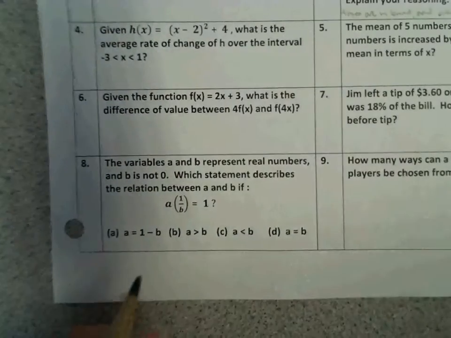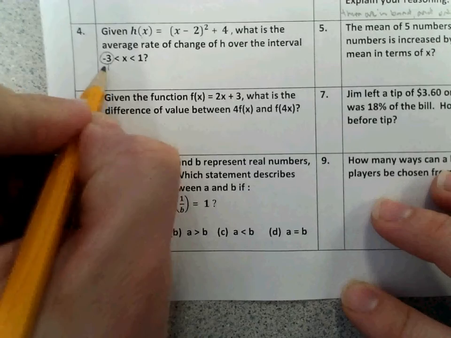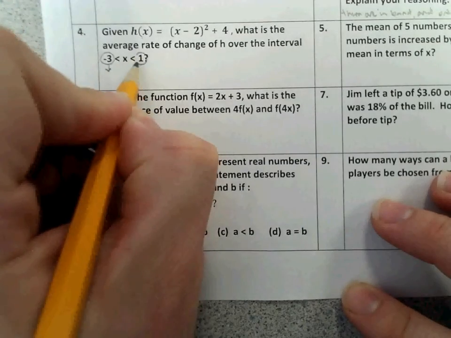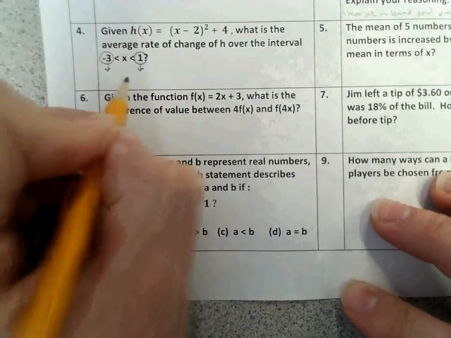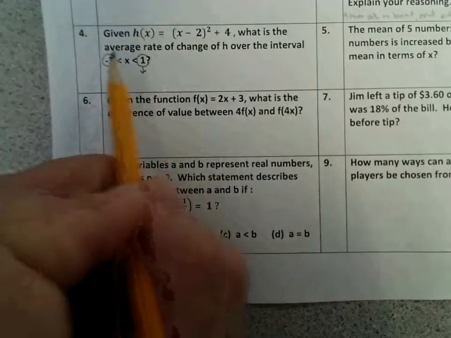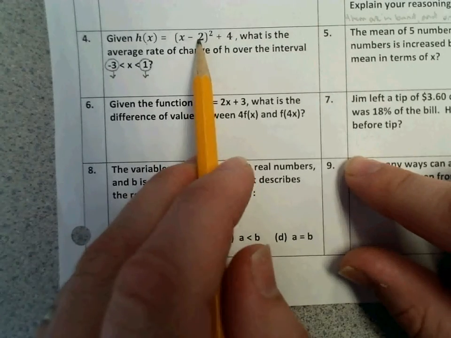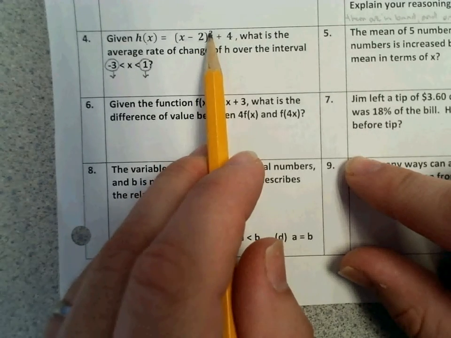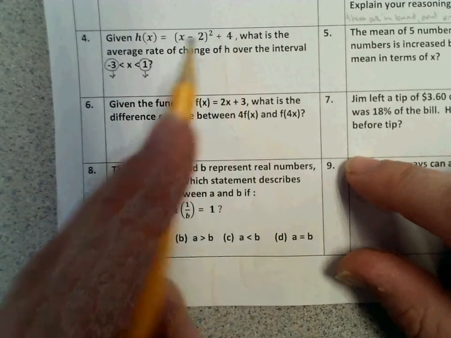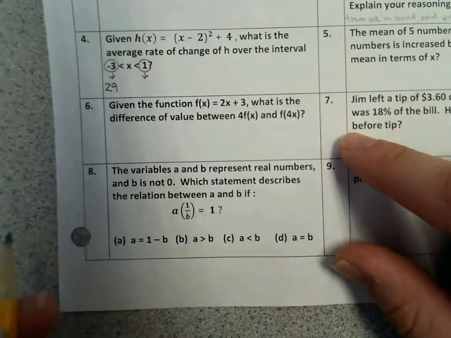And so what I would tell us to do is let's look at -3. Let's find the value at -3. Look at 1, find the value at 1, and then we'll find the average change between those two. So at -3, if I plug that in, -3 minus 2 is -5. -5 squared is 25, plus 4 is 29. So at -3, the value is 29.